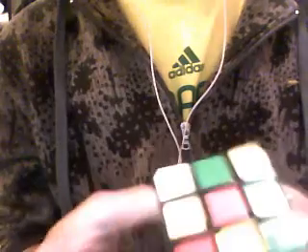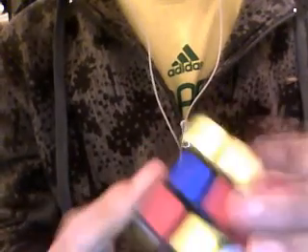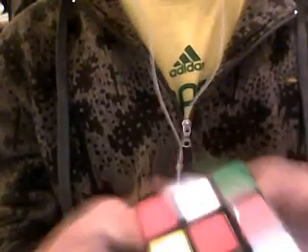The main difference between the Friedrich method and the F2L method is that for the first two layers method, you are doing the first two layers at the same time, while in the layer by layer method, or the Friedrich method, you are taking the time to do this algorithm as opposed to doing them at the same time.